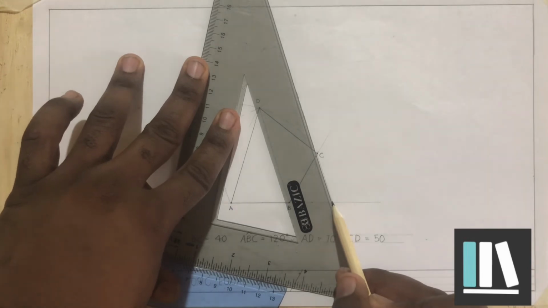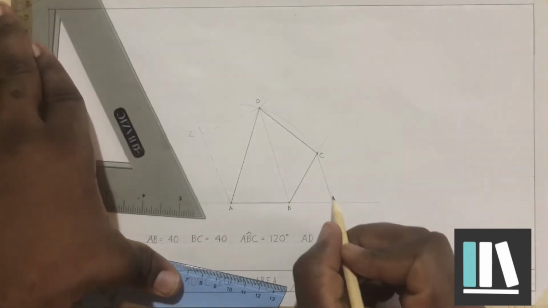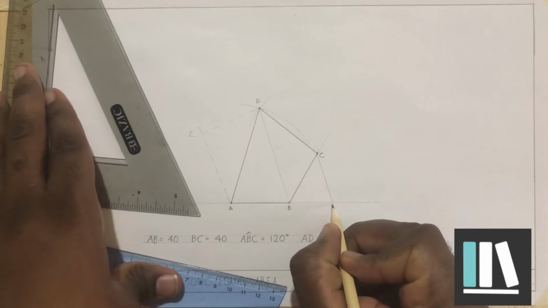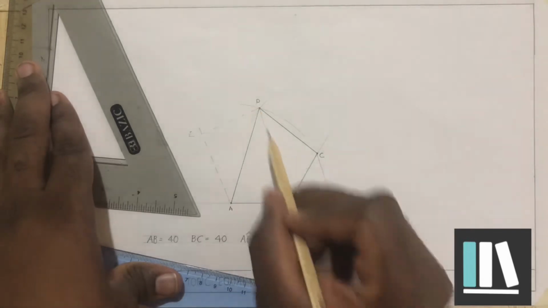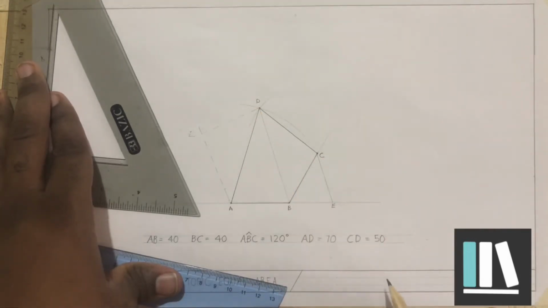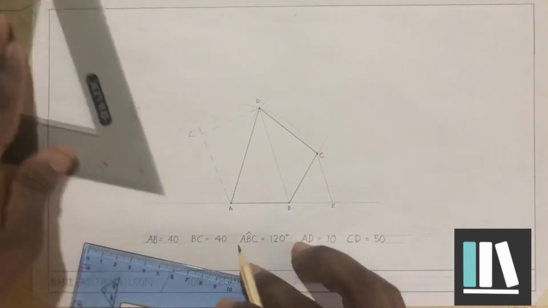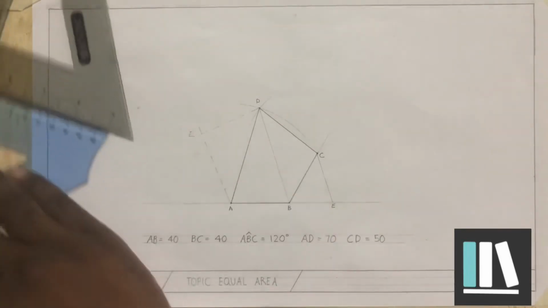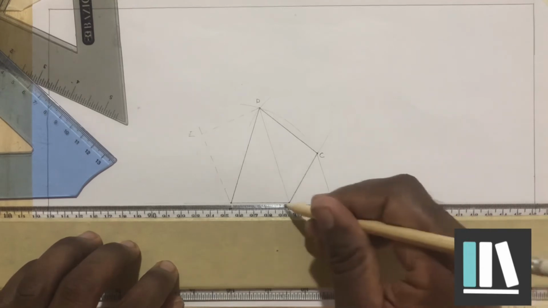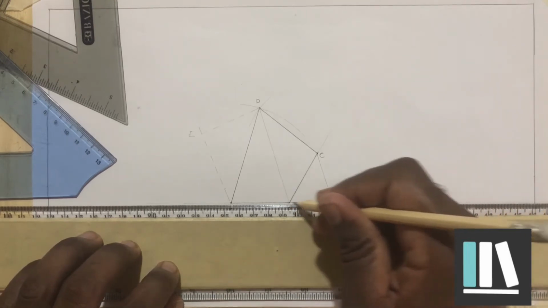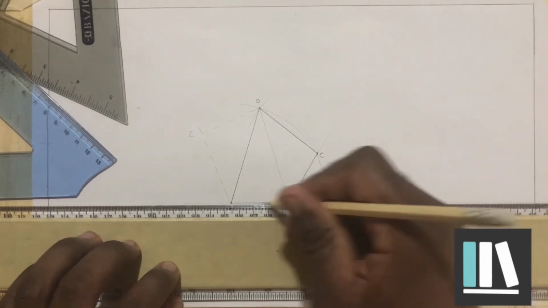Then you draw a line and I'm going to call this point E. This doesn't exist, I'm just illustrating something. So this line is parallel to this line. And AE will now be the base of the triangle that will be equal in area to the quadrilateral.